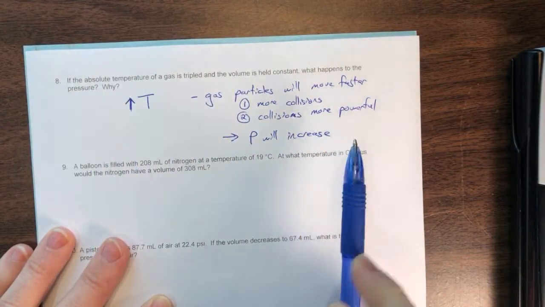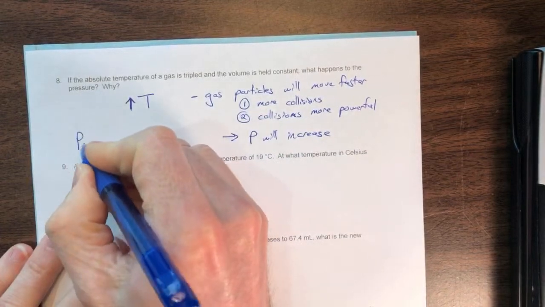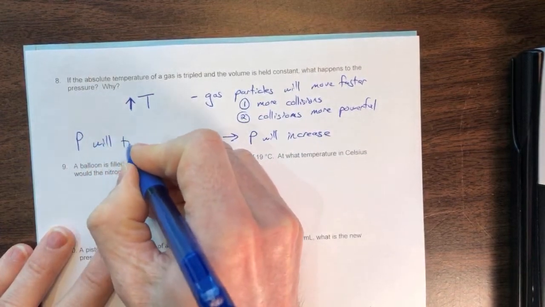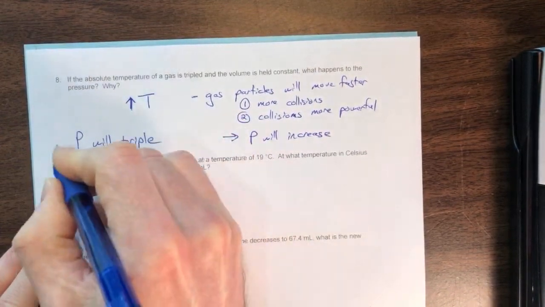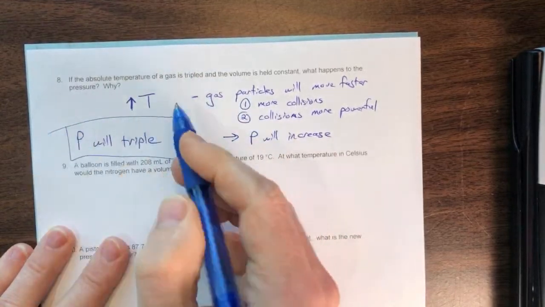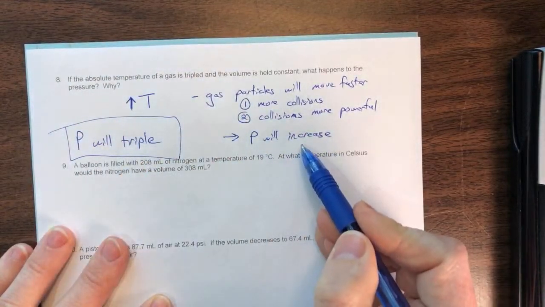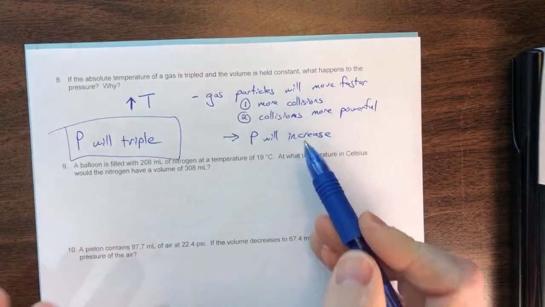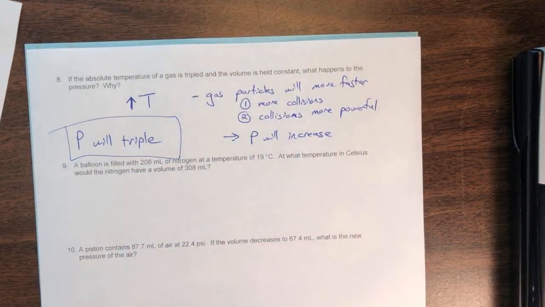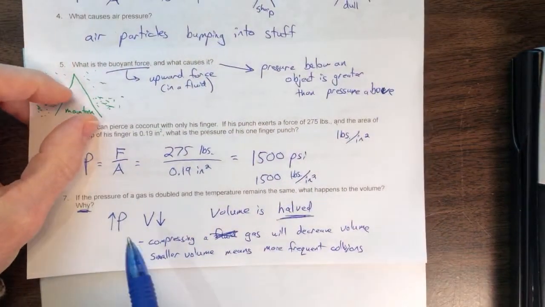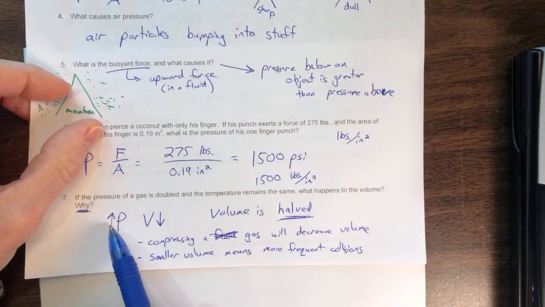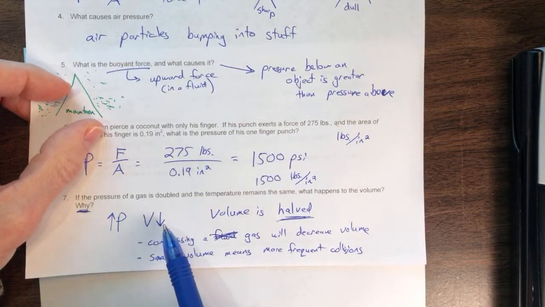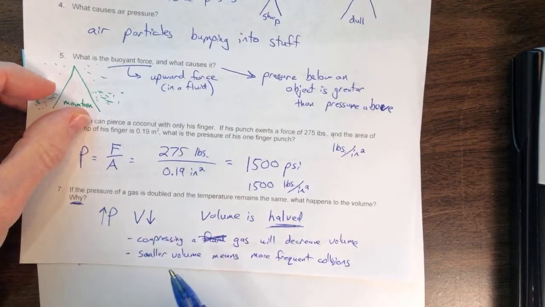It's not just going to increase, but the pressure will triple. Okay? So whatever you do to the temperature, the same thing's going to happen to the pressure. Just like before for pressure and volume, we said if you double the pressure, the volume is going to be half. As you triple the pressure, the volume is going to be 1/3.